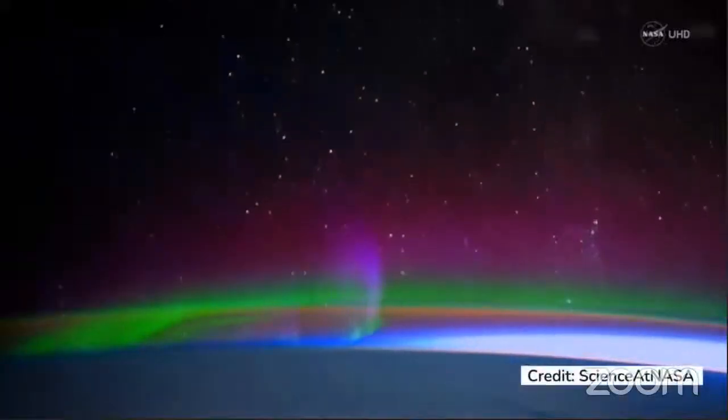So auroras affect our technologies on Earth and in the sky in satellites, and they move really quickly, and it's important to get an understanding of what they're doing, and citizen scientists can really help with that.